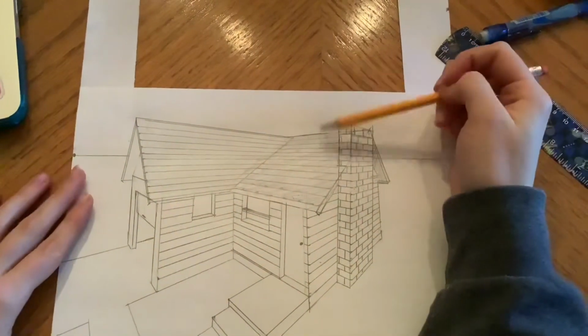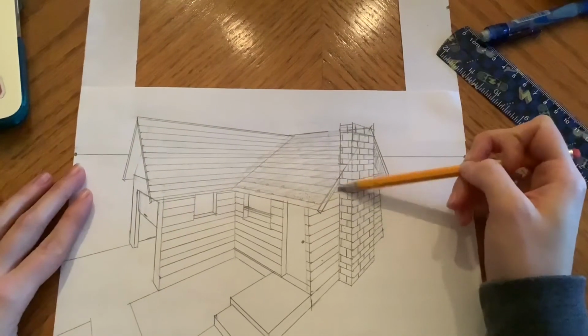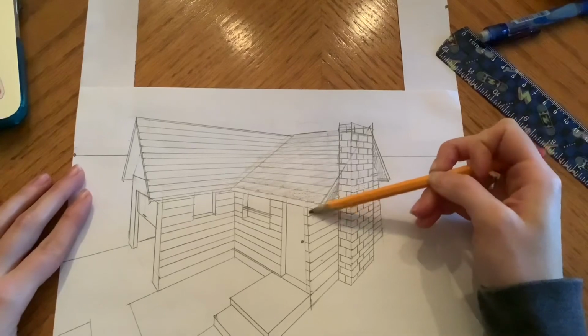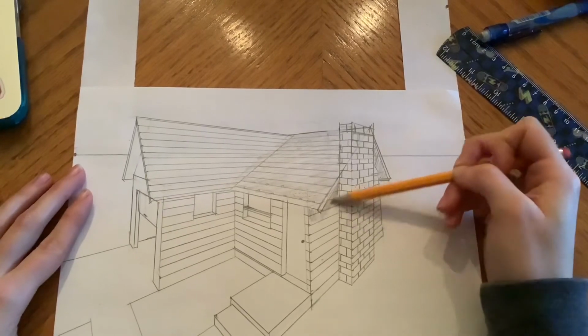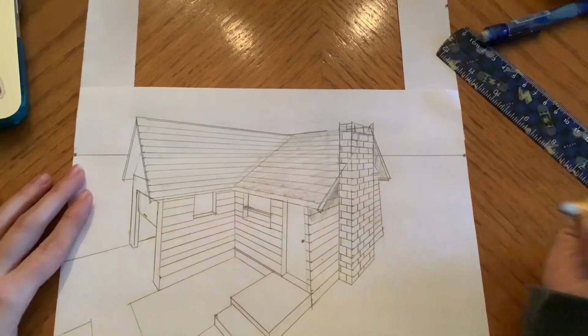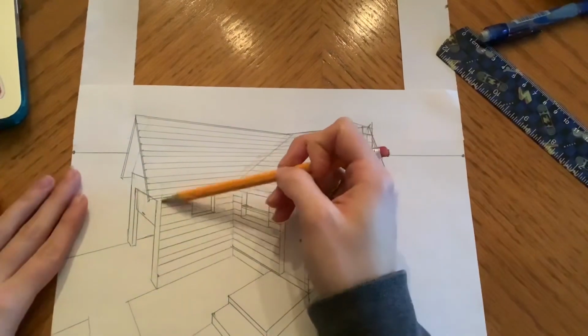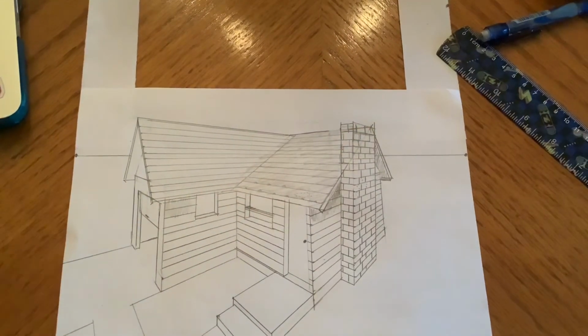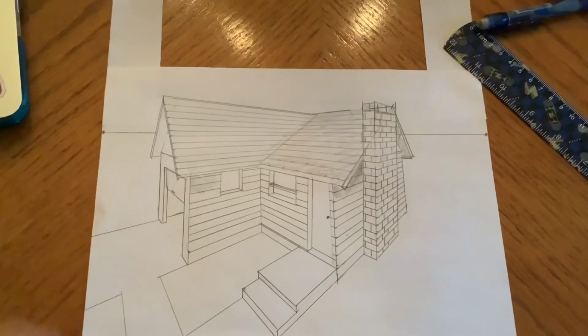If the sun is coming from above, then I would definitely add shadows that are darker underneath of my overhang, because that's where the sun does not shine as much, so it's therefore darker. That goes for anything that the roof is blocking, okay? And I will later show a time lapse of me shading a house.